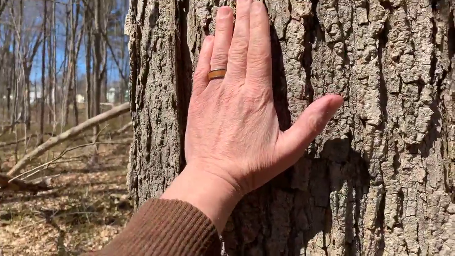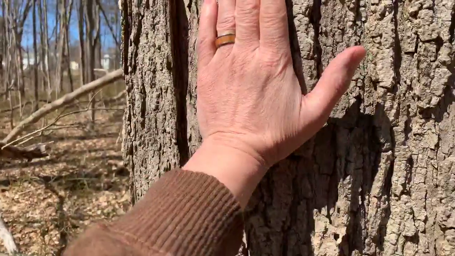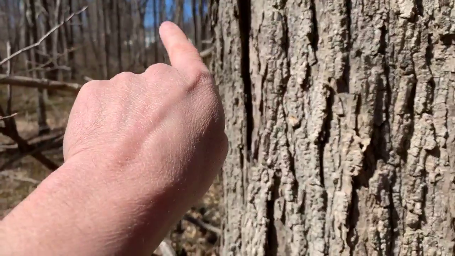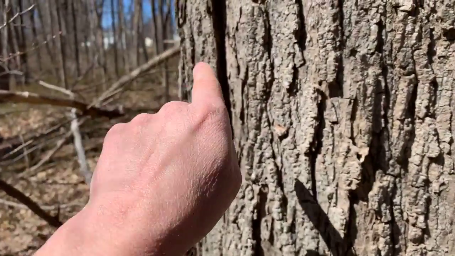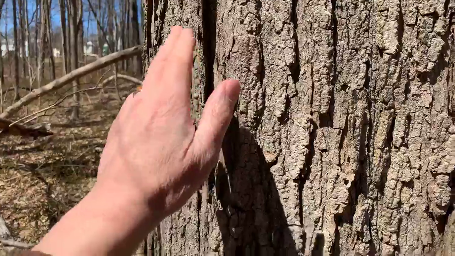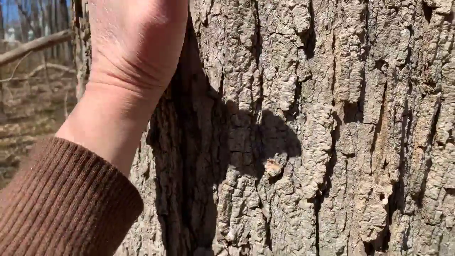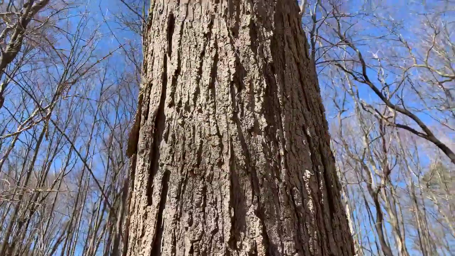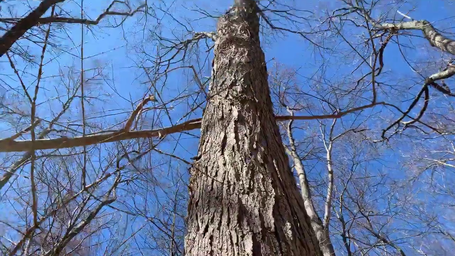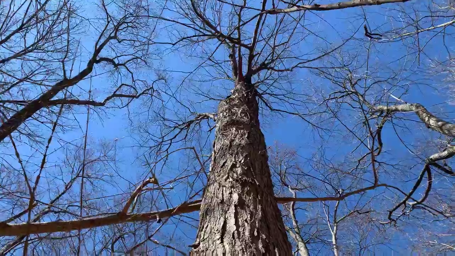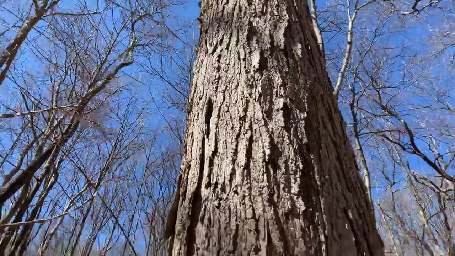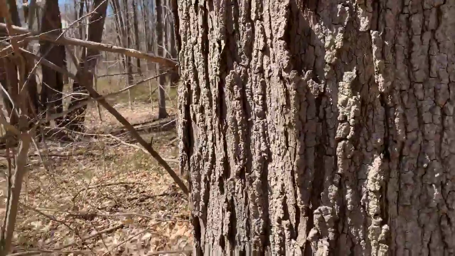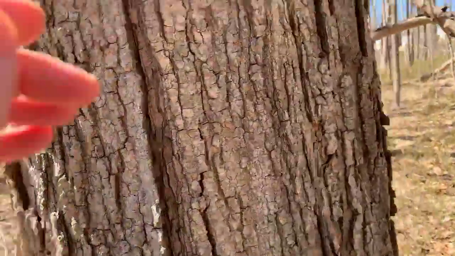Red maple peels this way from the bottom part of the strip up, and it sometimes can curl up so much on red maple that it can look like a shagbark hickory. But this one peels side to side. So this is a very large, dominant, fast-growing for the species sugar maple, and this is some of the bark that you'll see in your ID books.